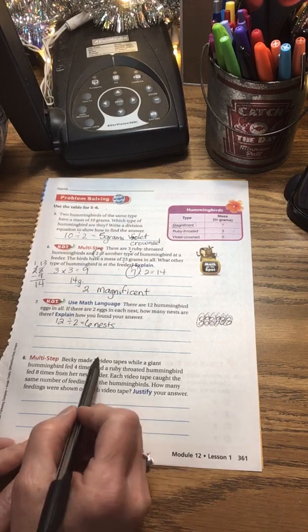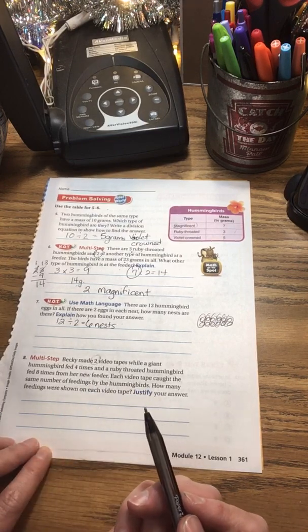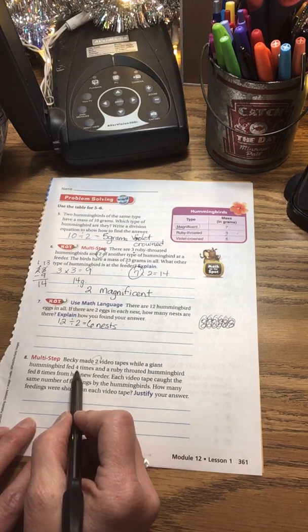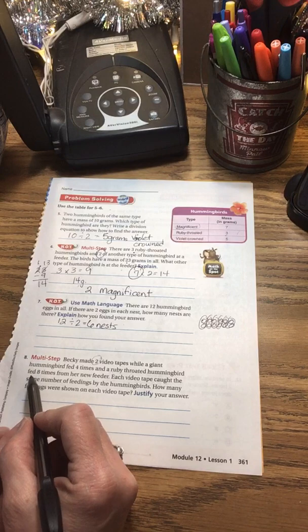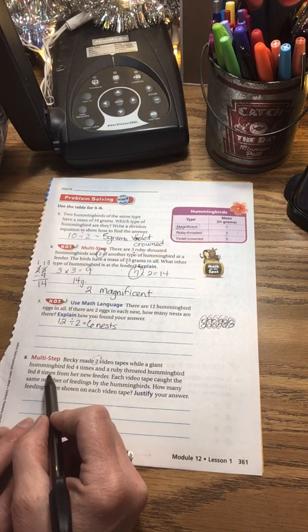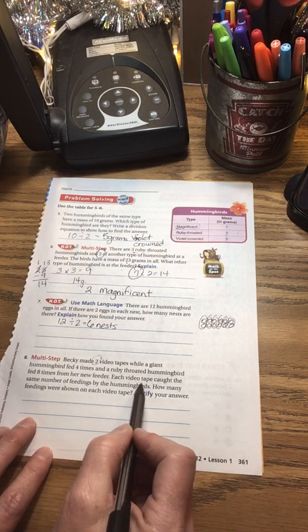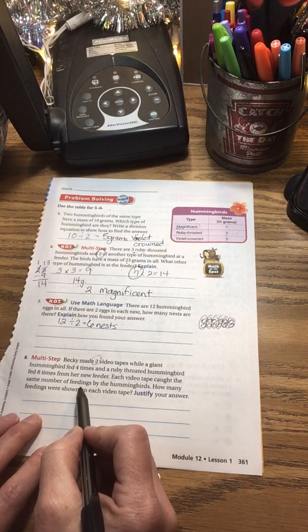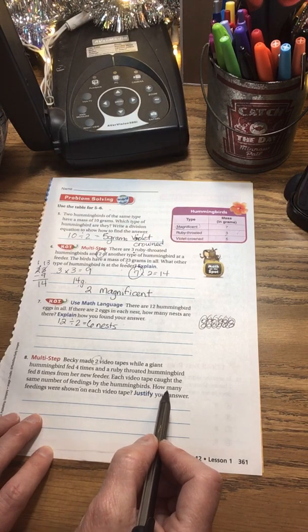Okay, she made 2 videotapes. The giant hummingbird fed 4 times, and the other hummingbird fed 8 times. Each videotape caught the same number of feedings.